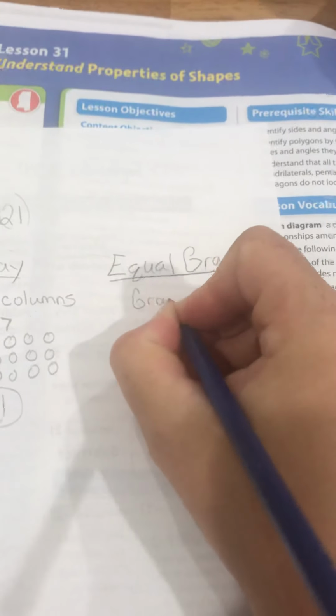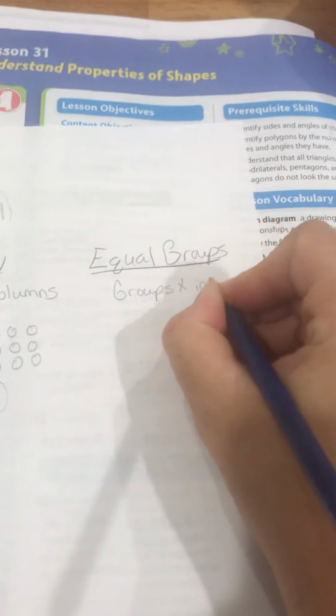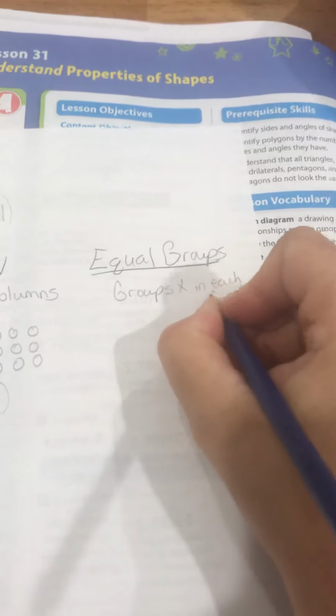Equal groups. Again, groups come first, times what goes in your group. So we have 3 groups. 1, 2, 3 groups.